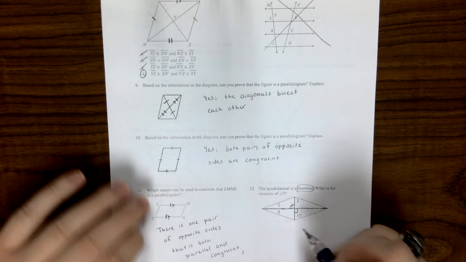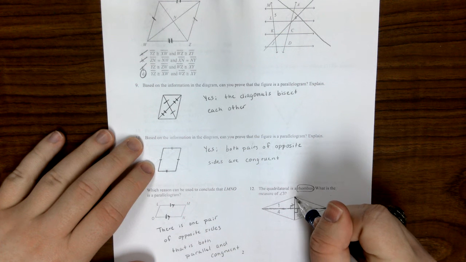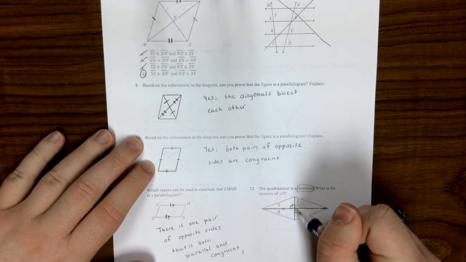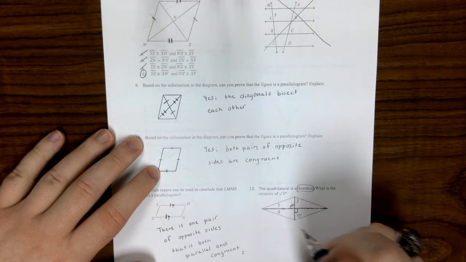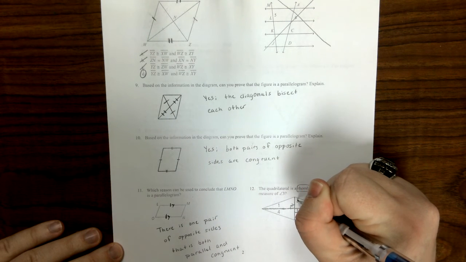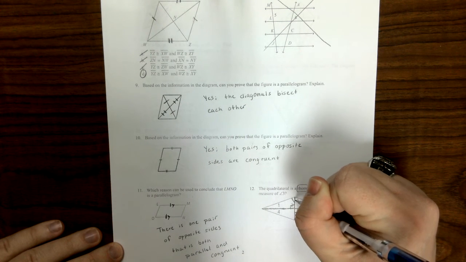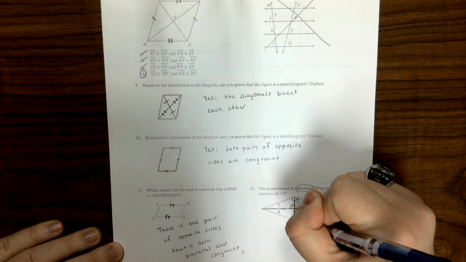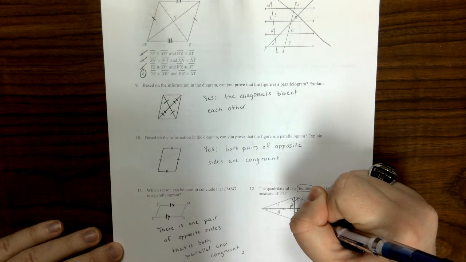Okay. Property number 2 says that when the diagonals meet these opposite angles right here, it cuts them in half. So in other words, this piece and this piece marked number 3, and this one marked 70 are all the same.